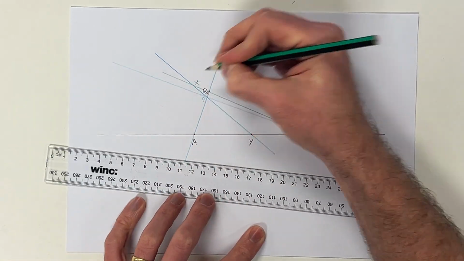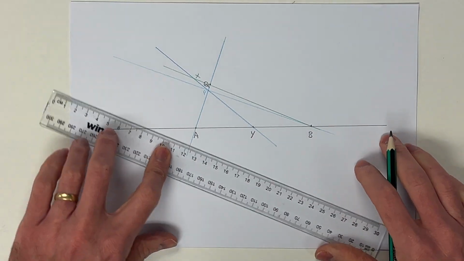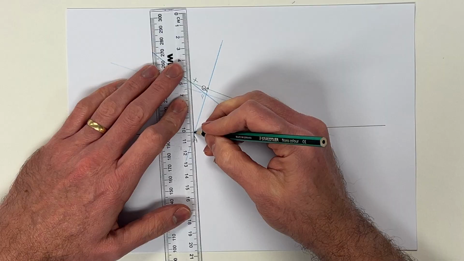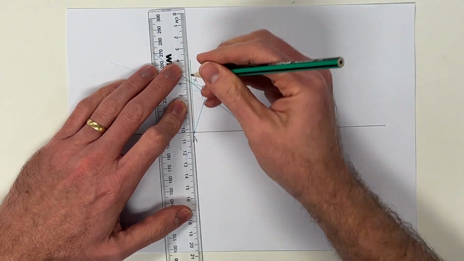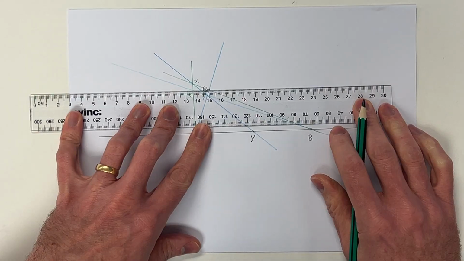And there's my point X. Whoops. And then I'll do AX. And there's my point S. And the parallel line I want is QS.